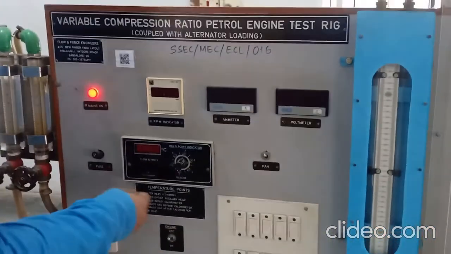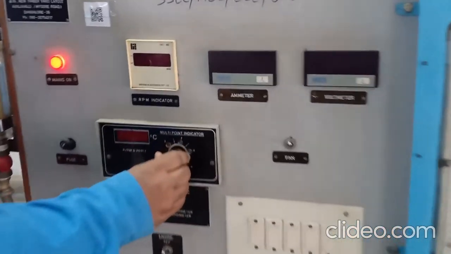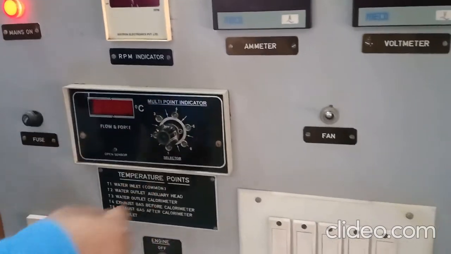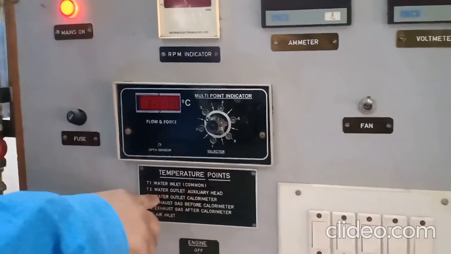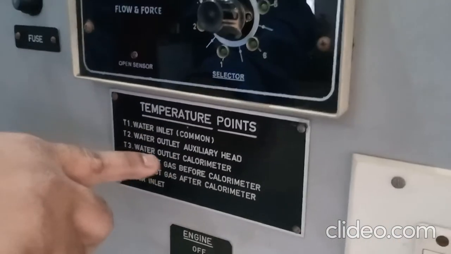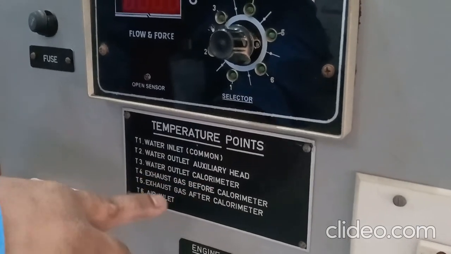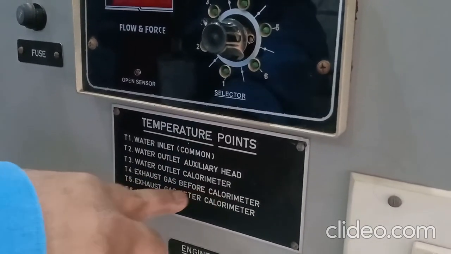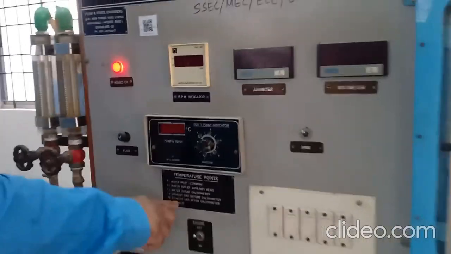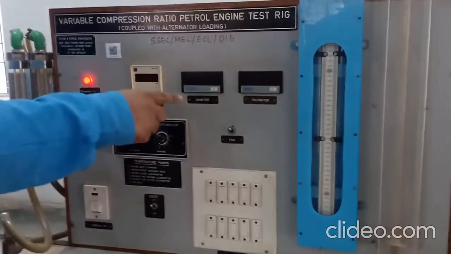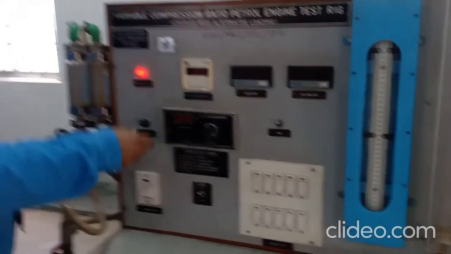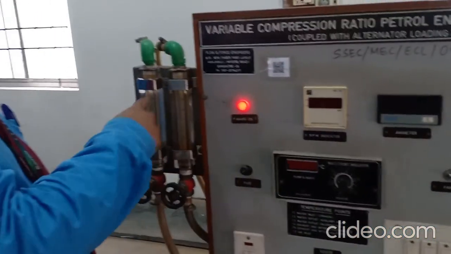Then the temperatures of the engine parts and various temperature points we can find out here. T1 is the water inlet temperature, which is at ambient temperature, T2 is the outlet of the auxiliary head and the water outlet of the calorimeter, and the exhaust before the calorimeter and after the calorimeter we note as T4 and T5, and T6 is the air inlet temperature. Air is required for the petrol to make it a charge that is going to enter the engine, and here water is circulated to measure the pressure.